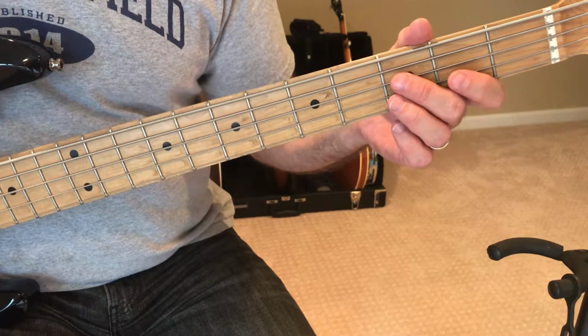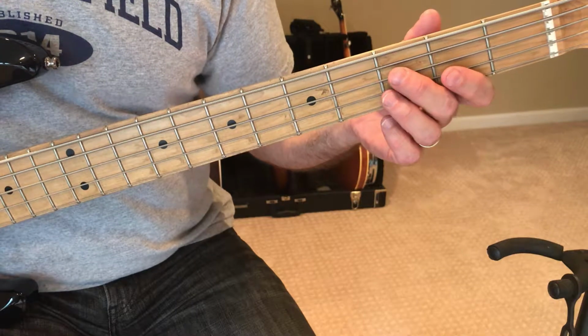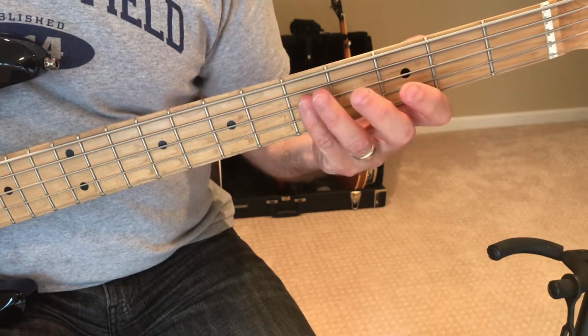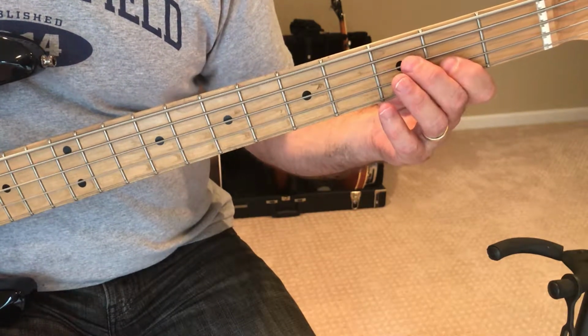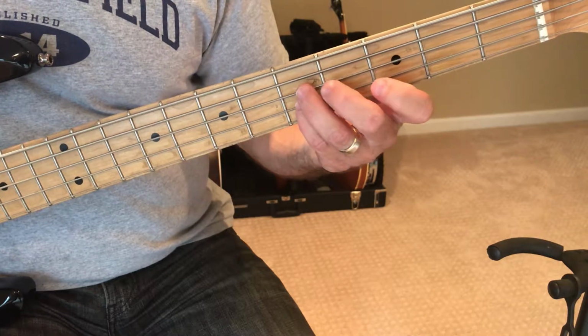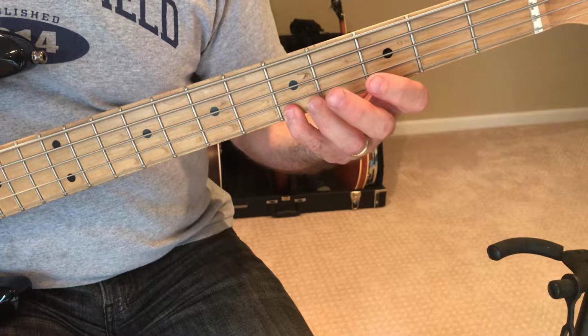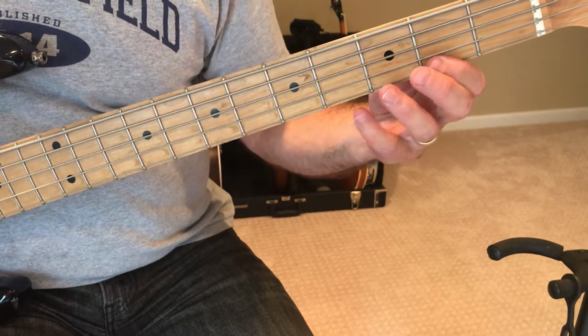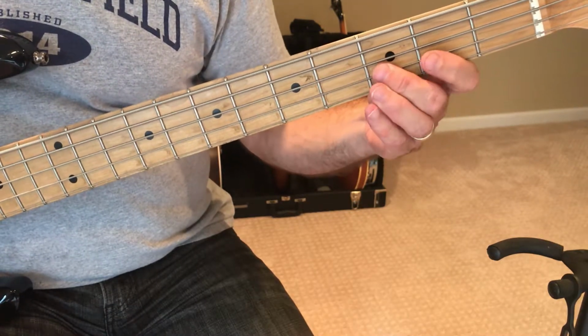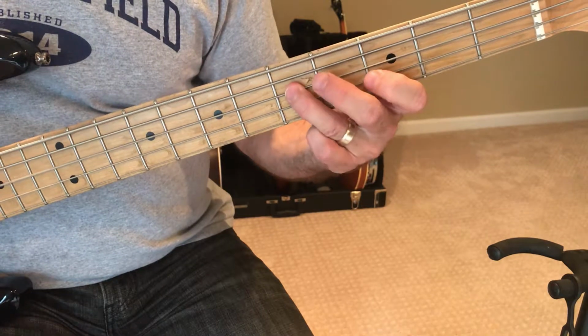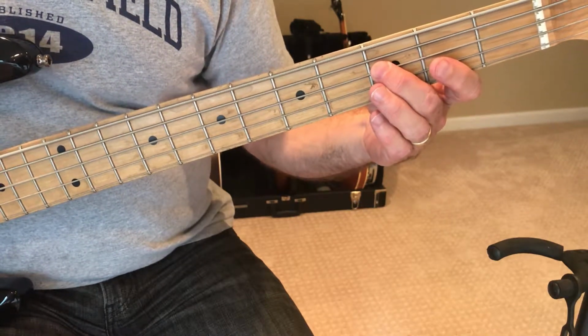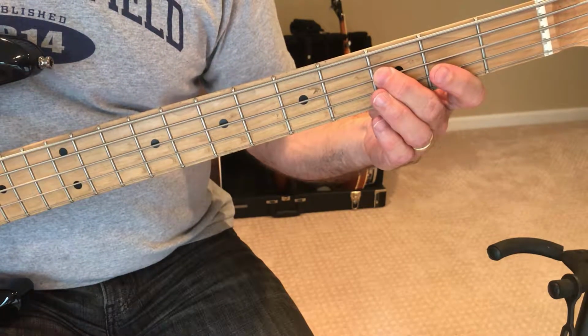Okay, major scale pattern in the key of C. 1, 2, 3, 4, 5, 6, 7, 8, 7, 6, 5, 4, 3, 2, 1. That is the major scale in the key of C.